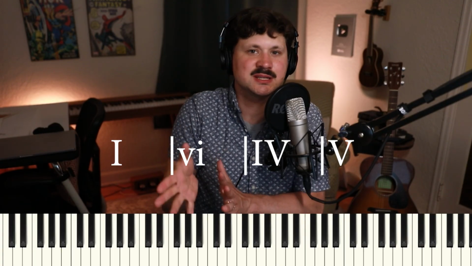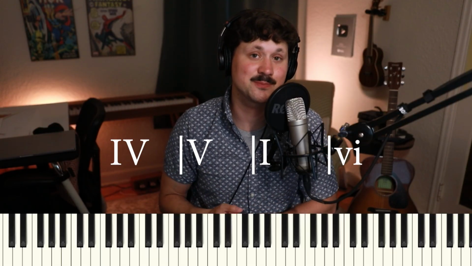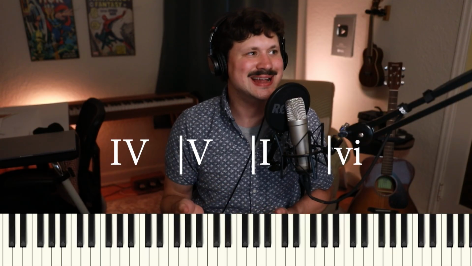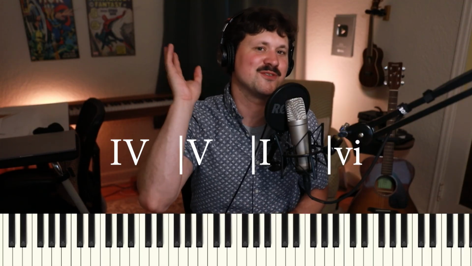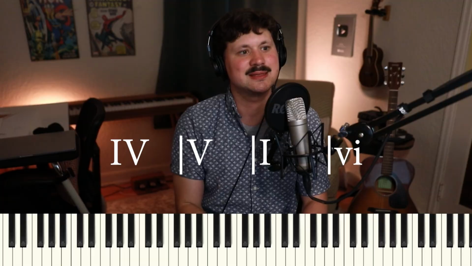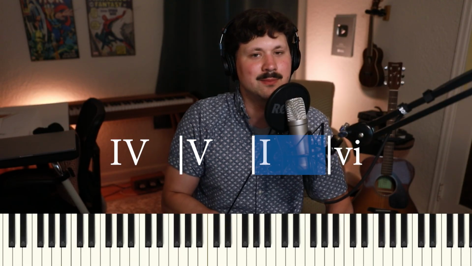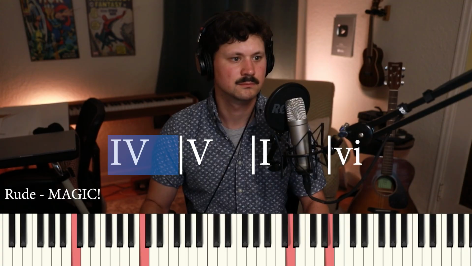And we're on to variation 6. So just like the axis progression, we can just move to a different starting point in this progression. There's not a lot that start on the minor 6 or the 5, but I did find a couple songs that start on the 4th. So it's going to sound like this: 4 to the 5 to the 1 to the minor 6.